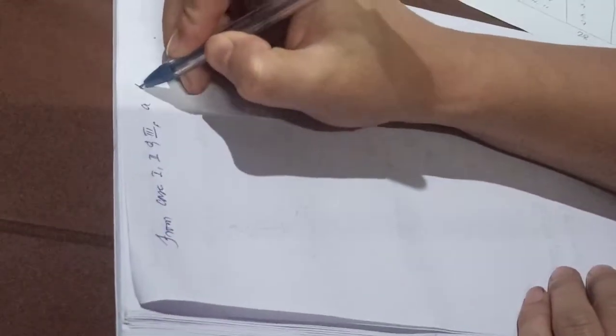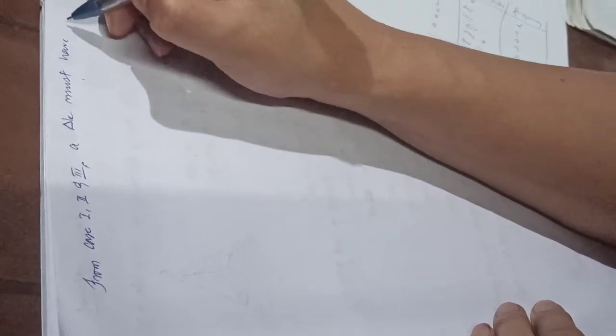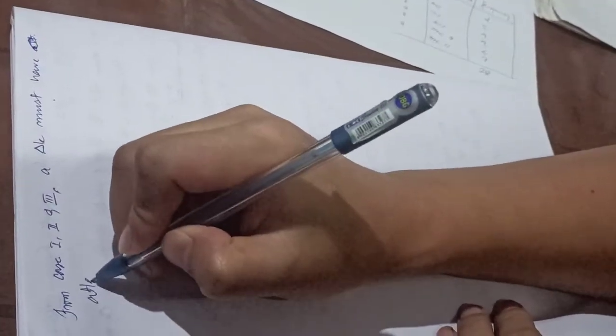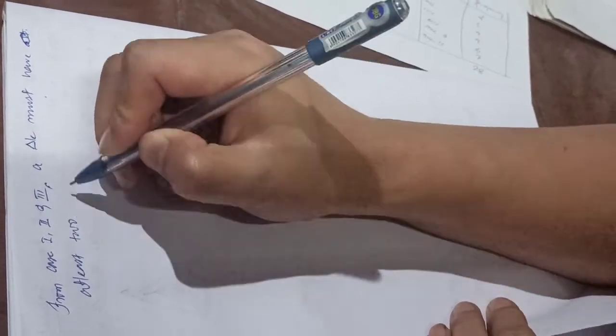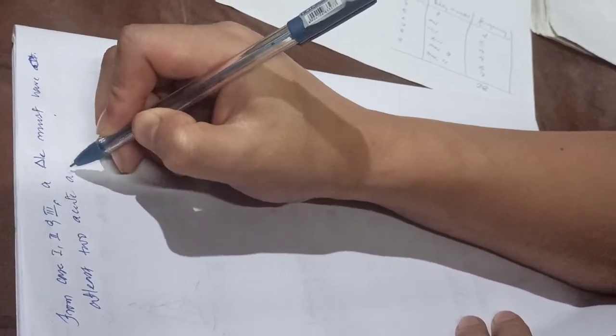a triangle must have at least two acute angles. Is it okay?